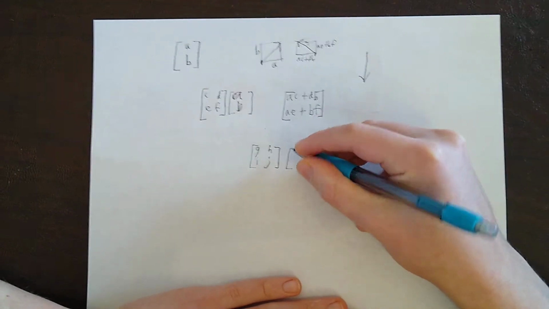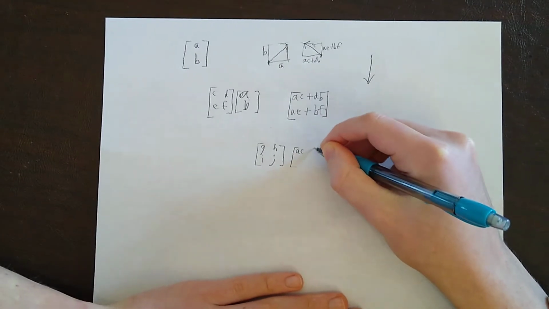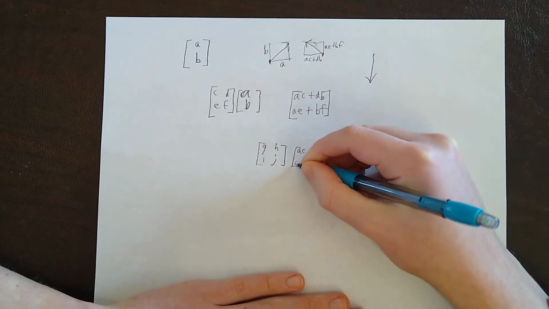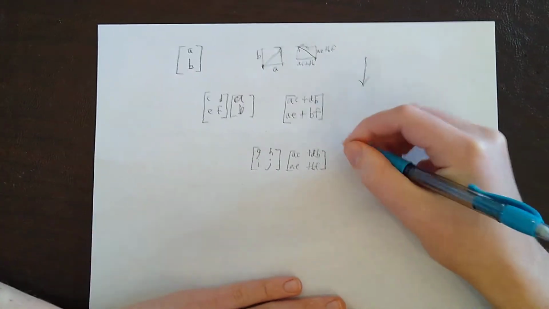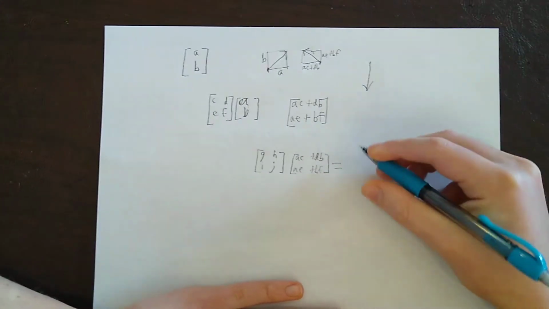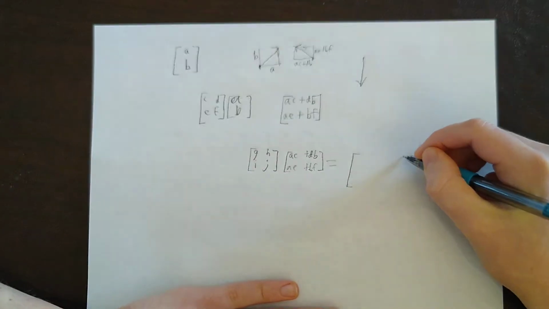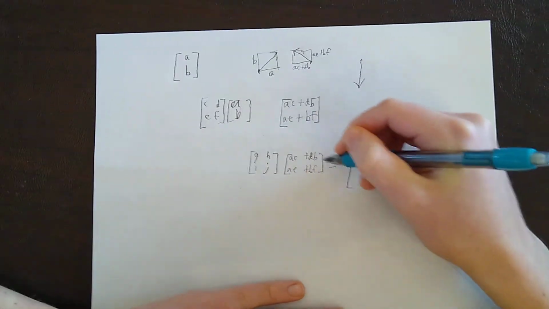Now we do the same process as before. AC plus DB, AE plus BF. And we multiply this.